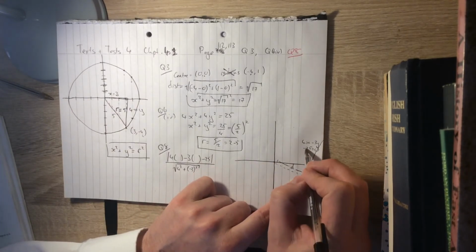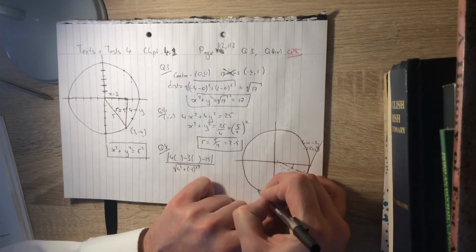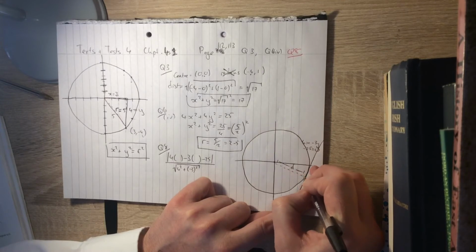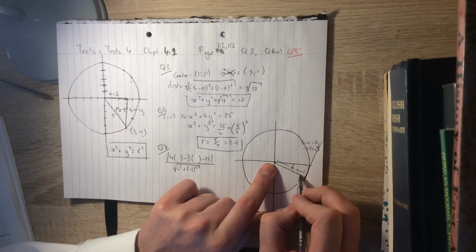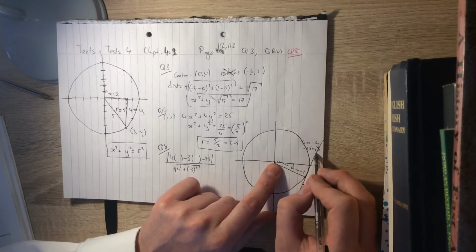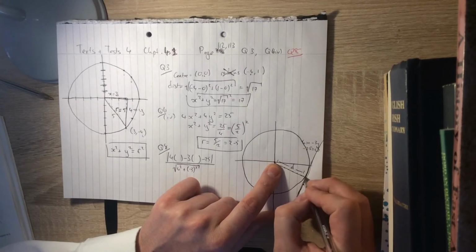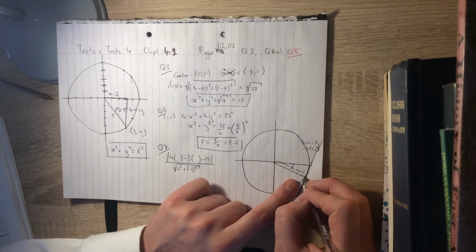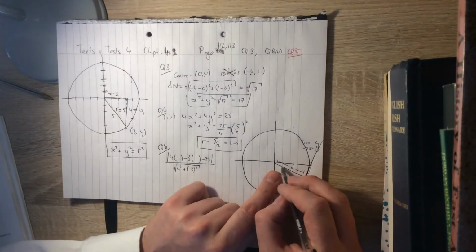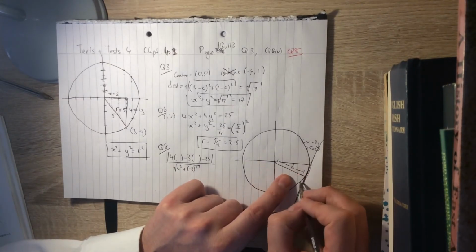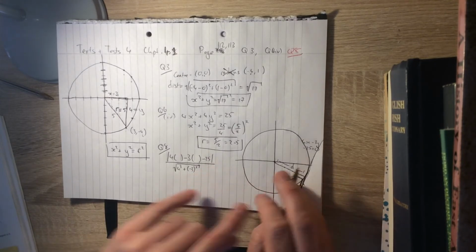We've got a theorem that says that if you have a circle, the radius and the tangent line to it at the point where that radius meets it are going to be perpendicular. That's always the case.